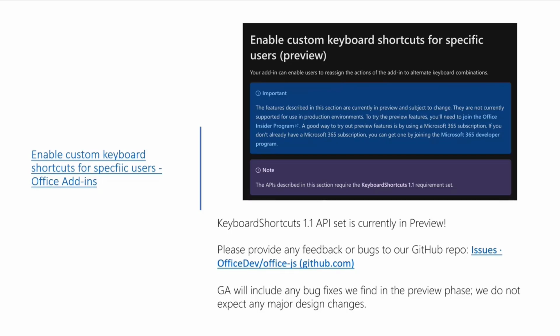I think we are well aligned on the 3 different APIs that we have. So if you have any feedback, let us know. If you have any bugs, please let us know, and feel free to post them in that GitHub repo that I have linked on this slide. So thank you, everyone. That was it for keyboard shortcut customization here.